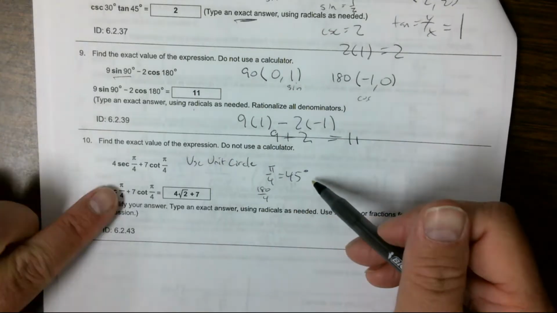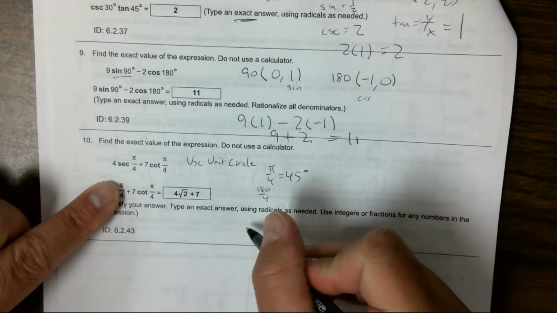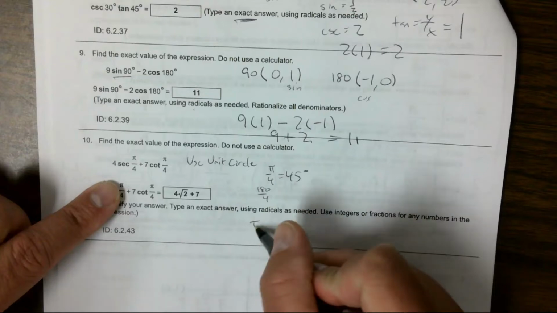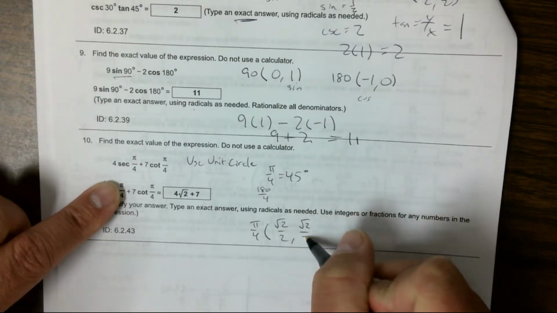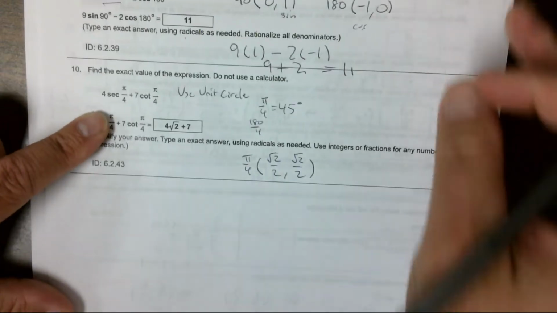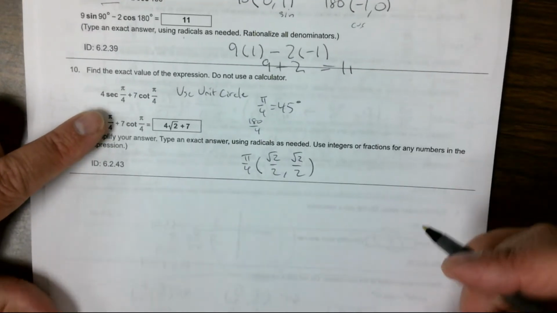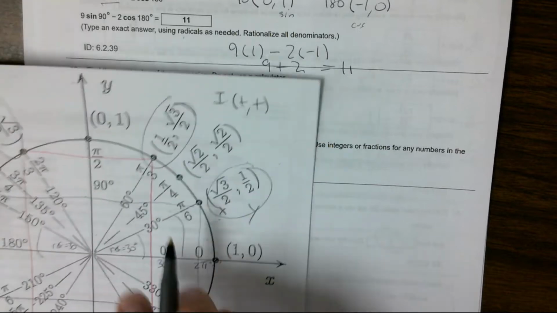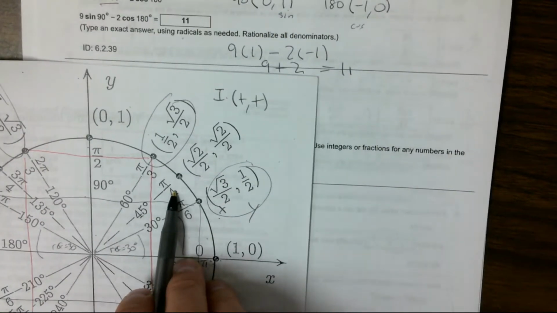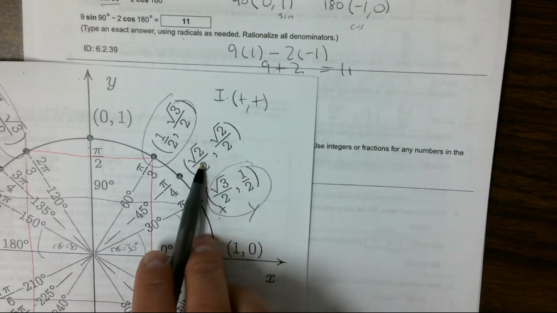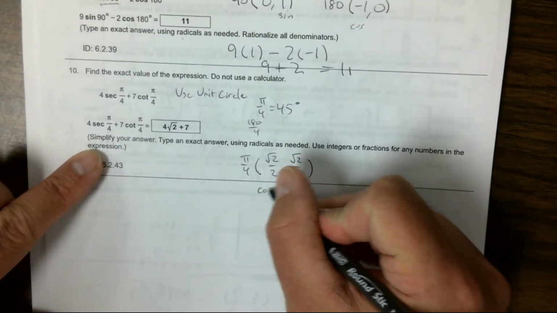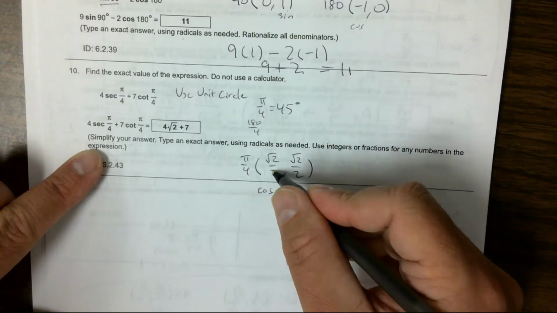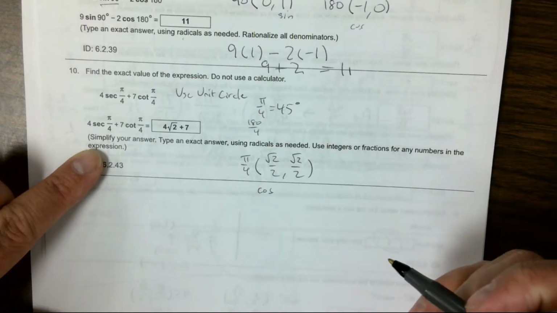And we want pi over 4 as square root of 2 over 2 for both x and y, because we're just talking about this one with square root of 2 over 2. And the cosine answer is this.